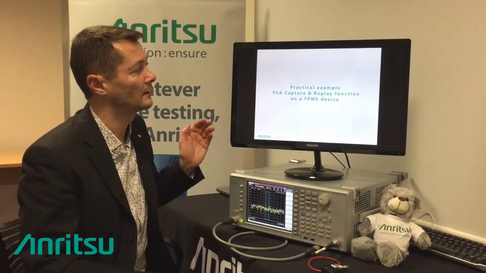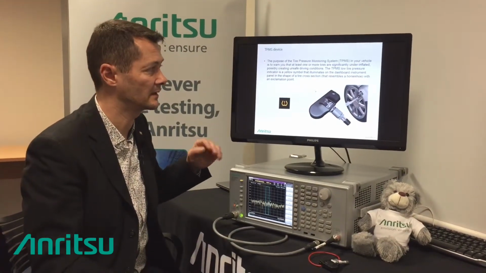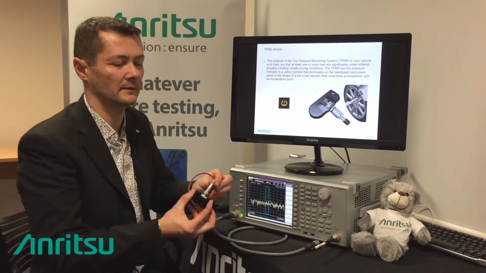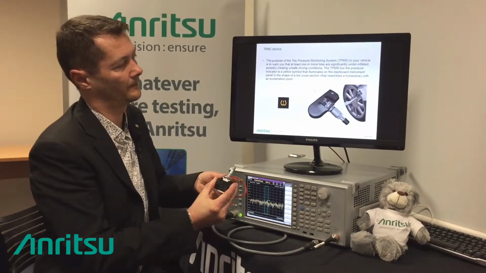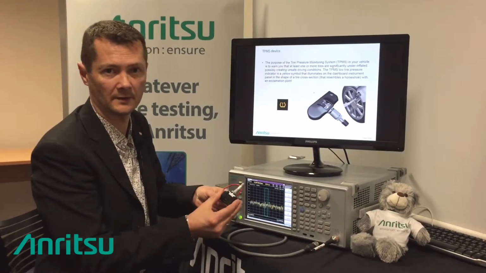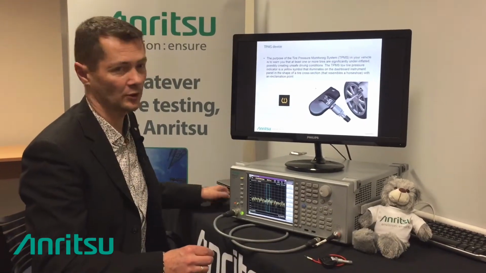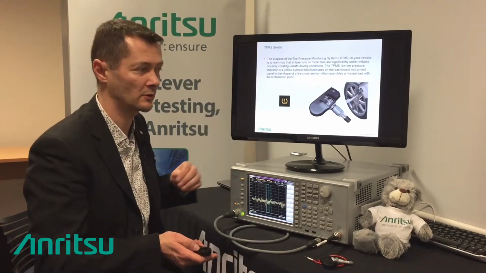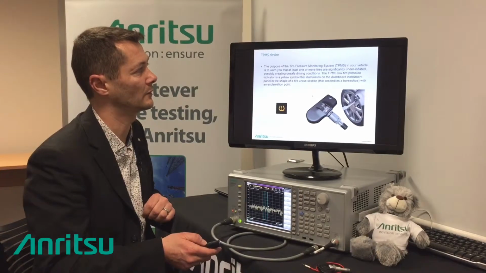Today, the presentation will be based on a TPMS device. A TPMS device is the kind of device that you get on your tire on modern cars. I will have to make a reset of this device just to generate something. Thanks to the VSA, I will capture this pretty short information, which is about 10 milliseconds long, and the VSA will do the job to capture and replay the signal as if it were live afterwards.